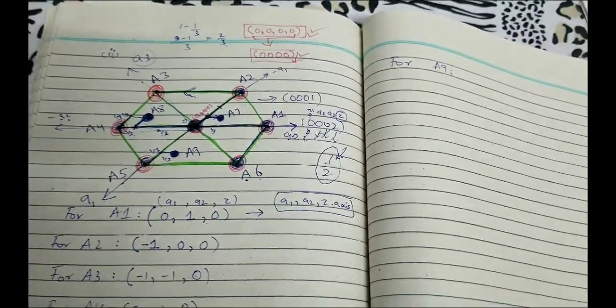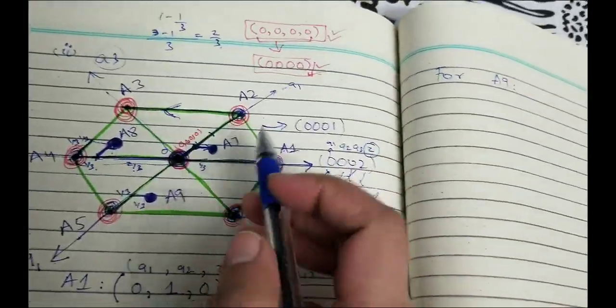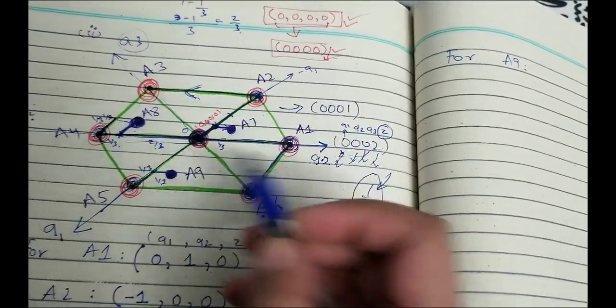Keep practicing. It is easy. You can do it. Now, in order, the position of A9 is needed.